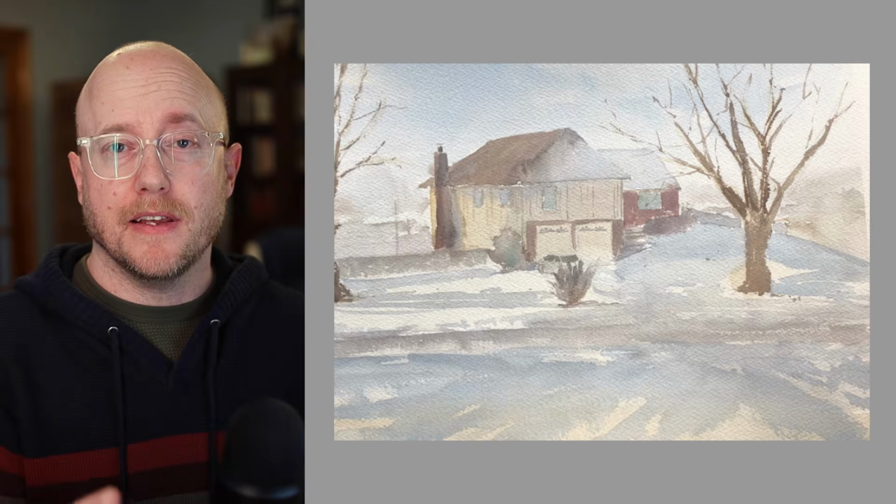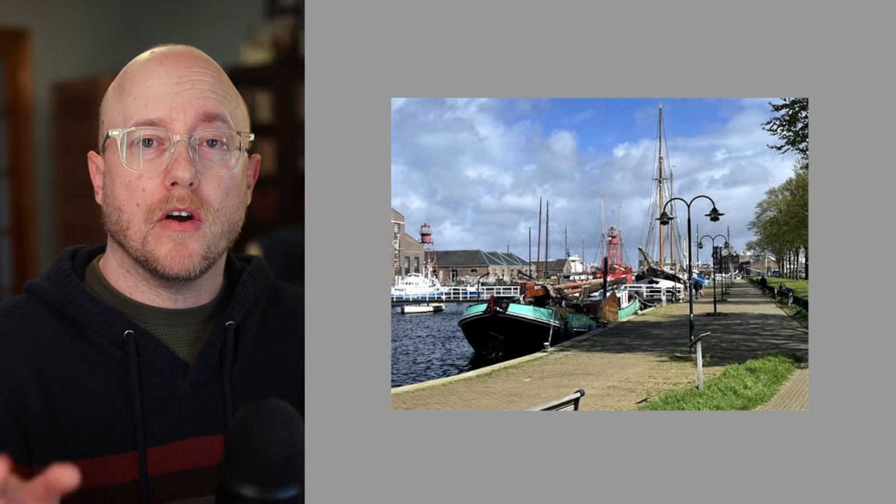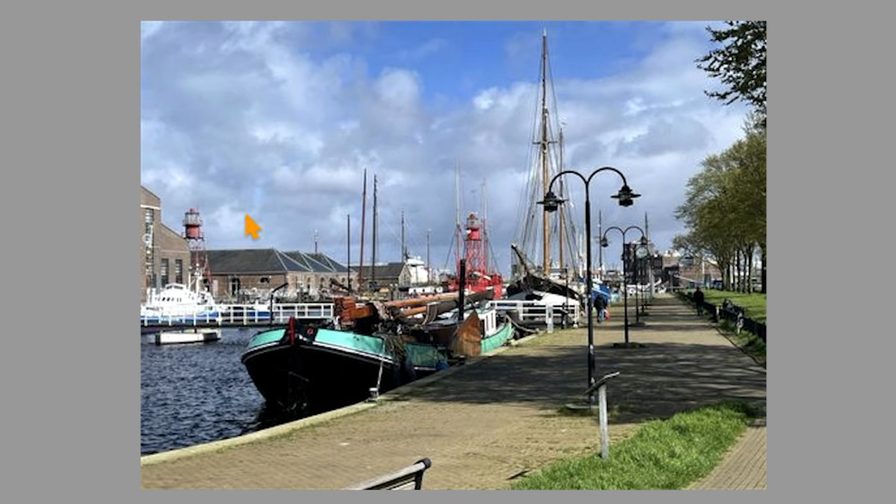The approach I'm talking about today was key in helping me go from this painting to this painting. The way that we see is so important when it comes to painting. The way that we look at our reference photo affects every part of how we paint the scene. Today, I'm going to show you a simple and repeatable approach to your reference photo that can make a massive difference in your painting.